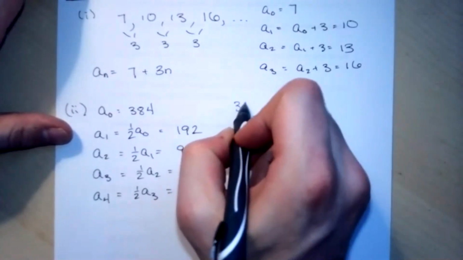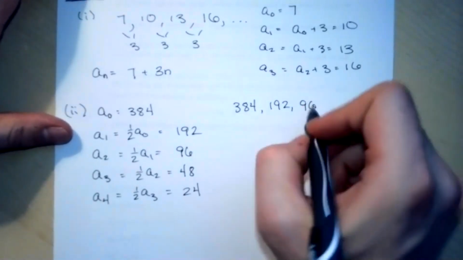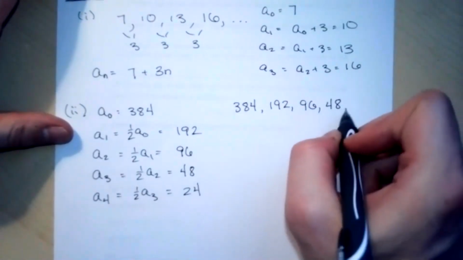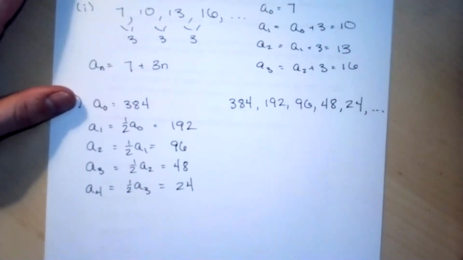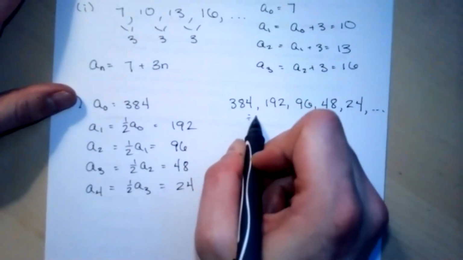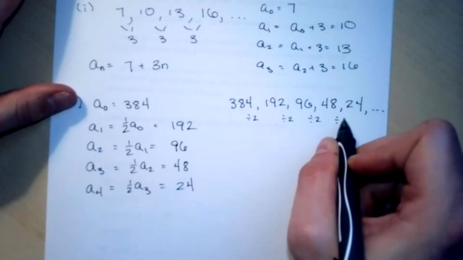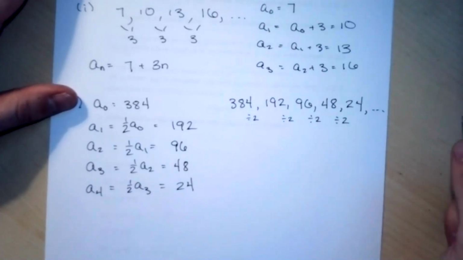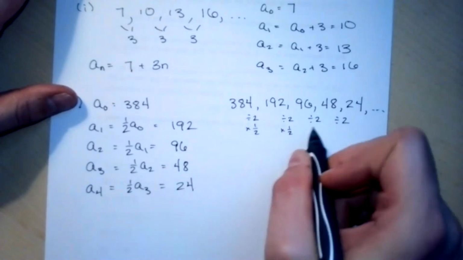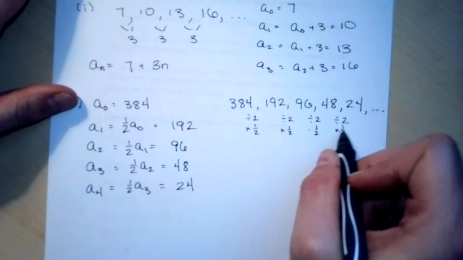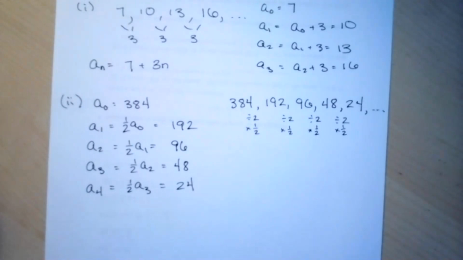So our sequence looks like this. And what is happening to get each consecutive term? We are dividing by a constant value, or more precisely, we like multiplication a little bit better. So multiplying by a half every single time.